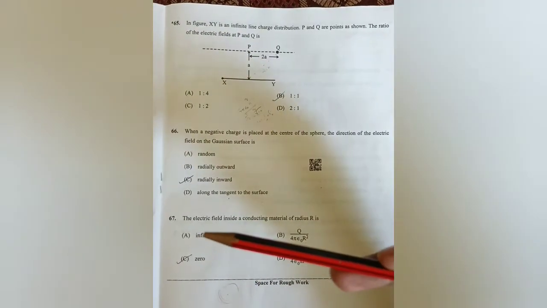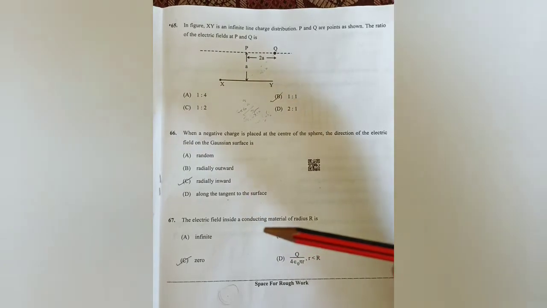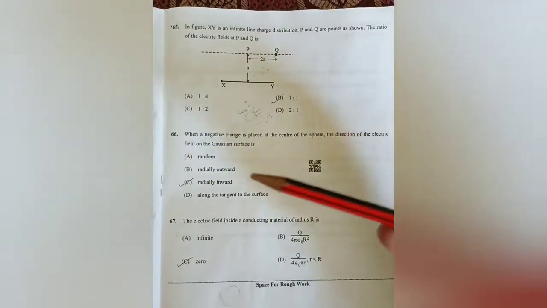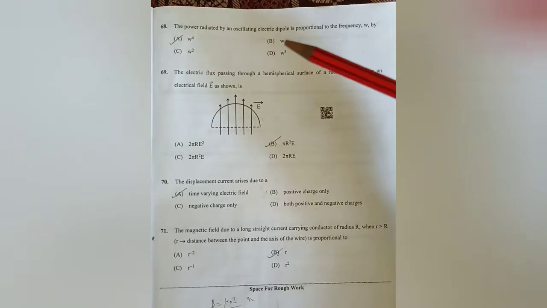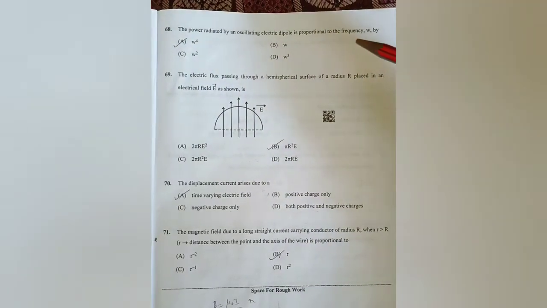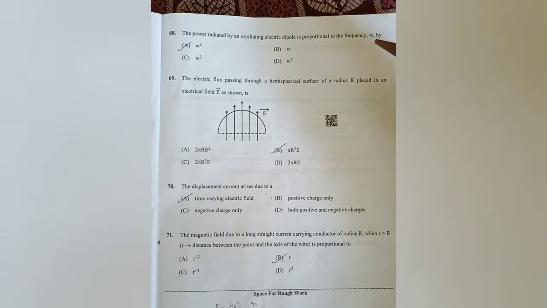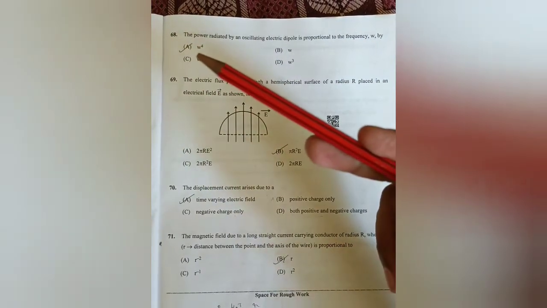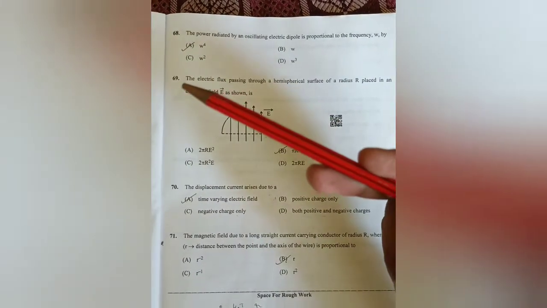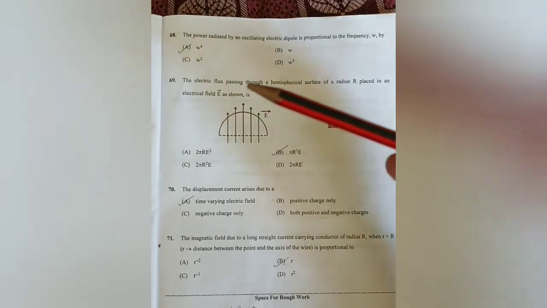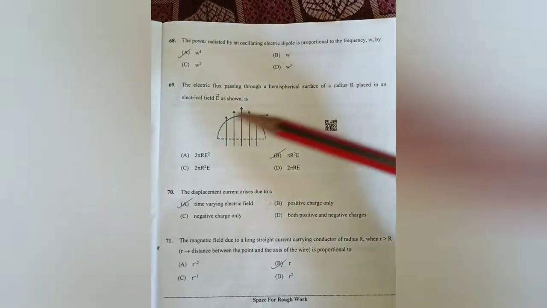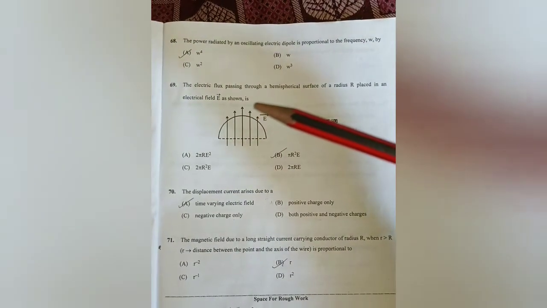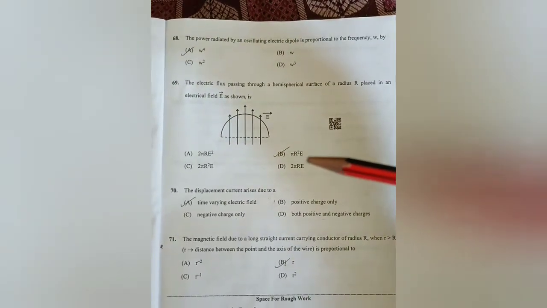Question number 67. The electric field inside a conducting material of radius r is. The right answer is option C, 0. Question number 68. The power radiated by an oscillating electric dipole is proportional to the frequency omega to the power 4. Option A is the right answer. Question number 69. The electric flux passing through a hemispherical surface of radius r placed in an electric field E as shown is. The right answer is option B, pi r square E.